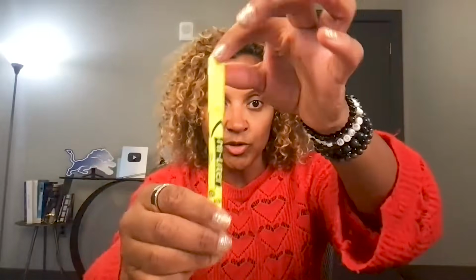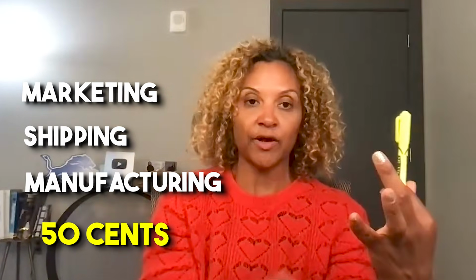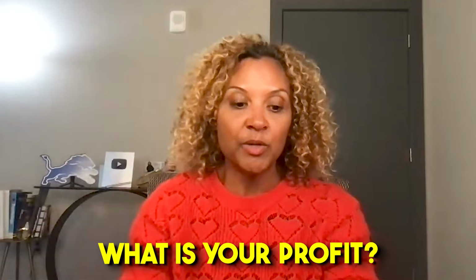This company produces highlighters. For every highlighter they produce, they make money. Let's say the highlighter costs them 50 cents, minus all of their expenses, manufacturing, marketing, shipping, all of that, right? Maybe they make $1 on every one of these. I mean, that's amazing. So these are some things to think about and keep in mind. What's key is, what is your profit? That's what people want to know.